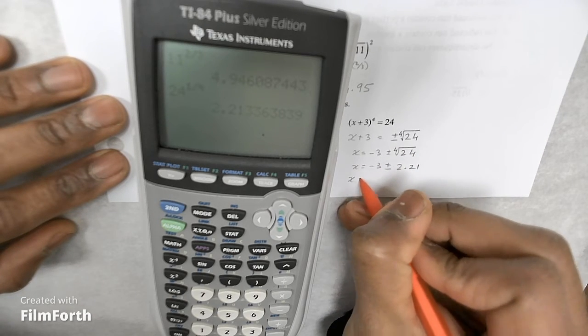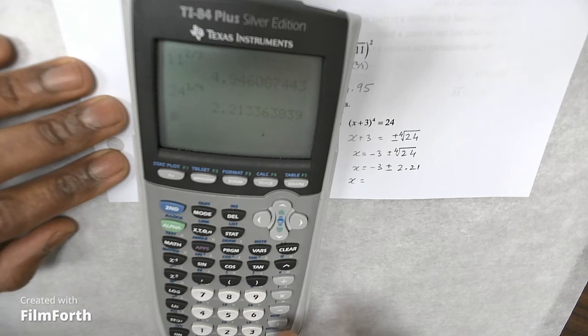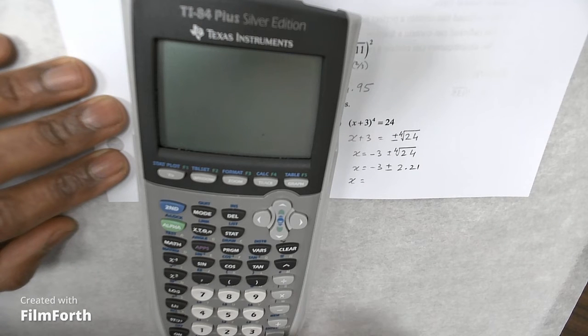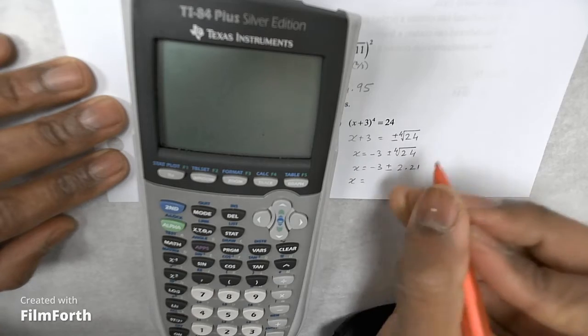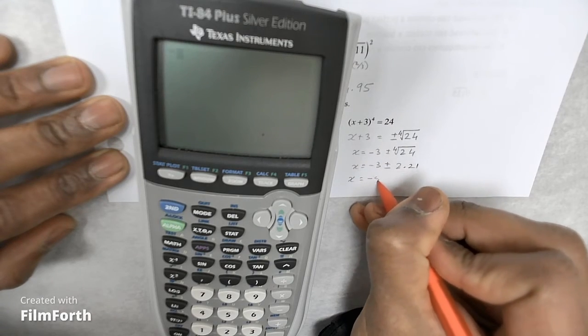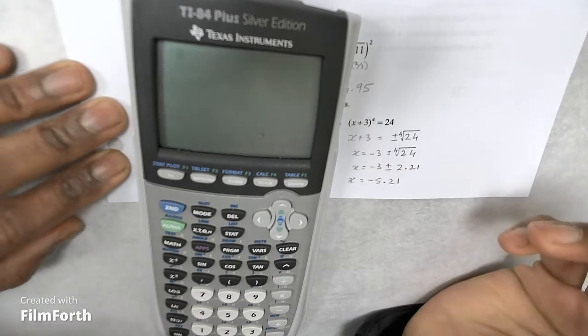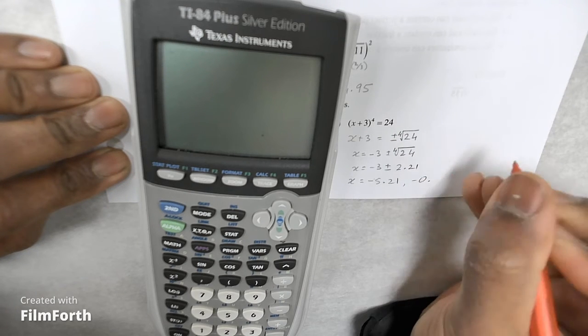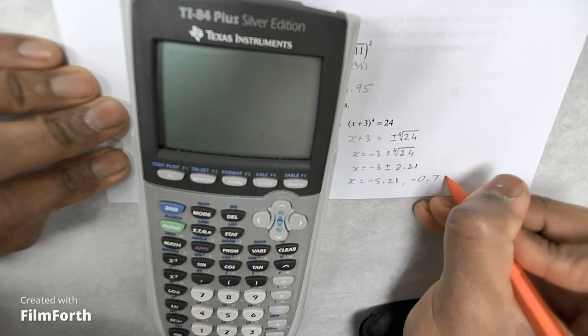This will give me two numbers. So minus 3 minus 2.21. Minus 3 minus 2.21 is quite easy to do by hand instead of by calculator. I'm just going to do it by hand. And that is 0.79.